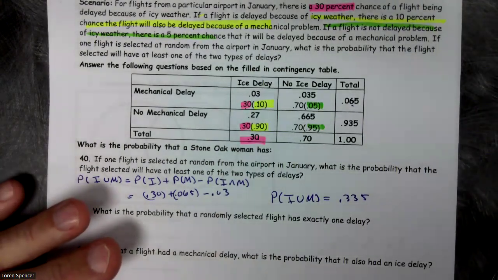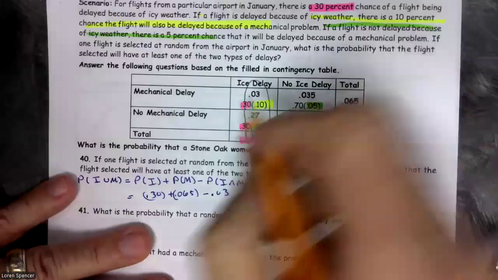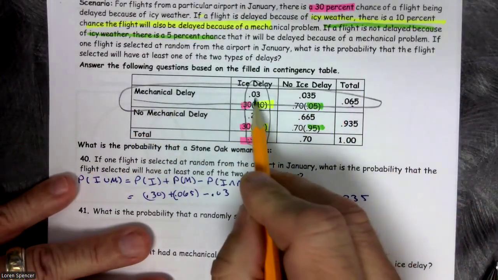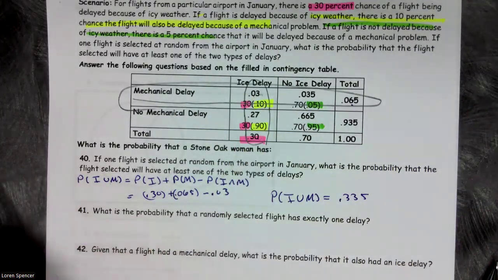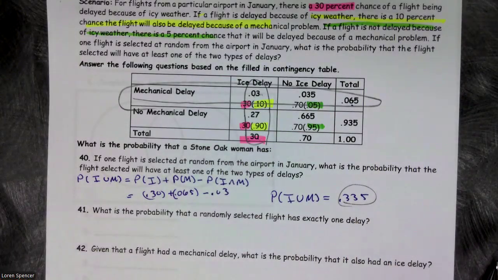Now, the reason we had to subtract, that's a probability of ice. That's the probability of mechanical. Notice this got counted twice. So since it got counted twice, I have to subtract it out once. But this is my answer. Now, there's other ways to do that, but that's how I'm going to show it.